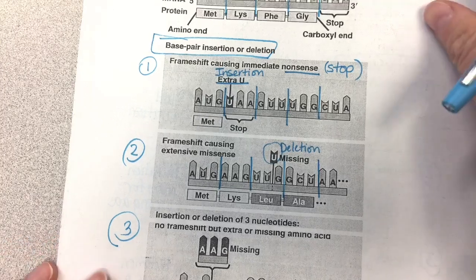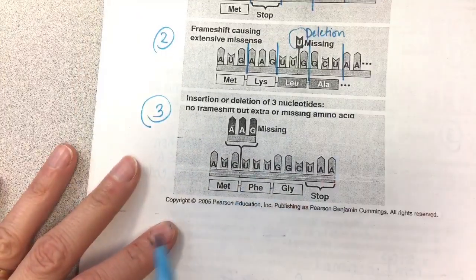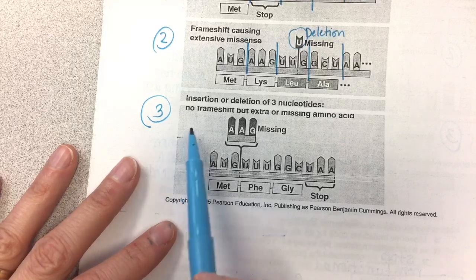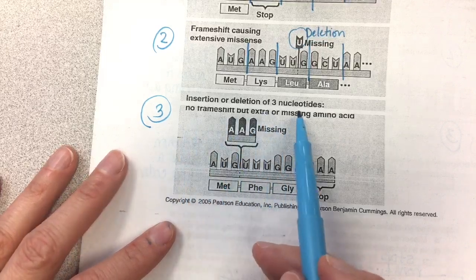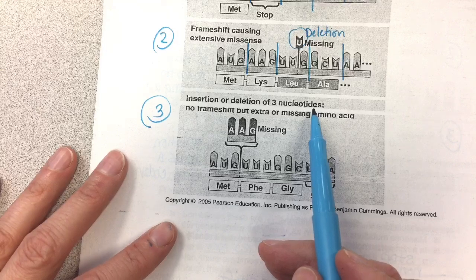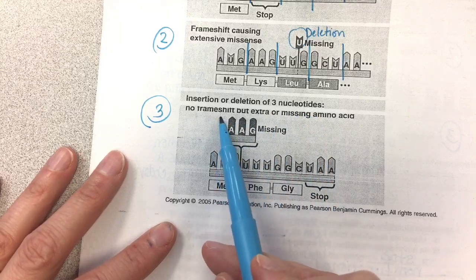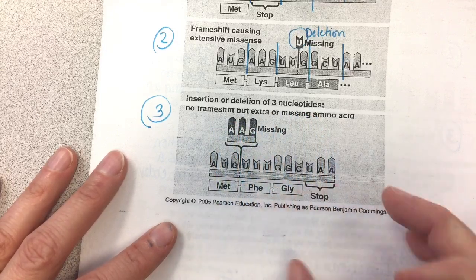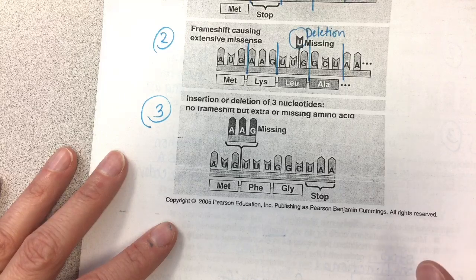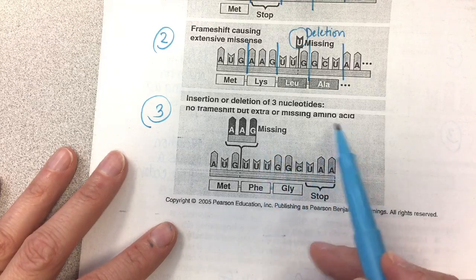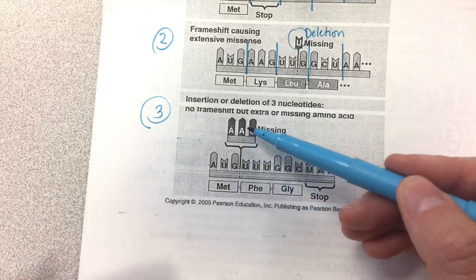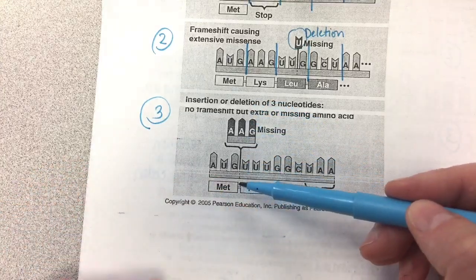And then lastly, the third type of insertion or deletion, it says insertion or deletion of 3 nucleotides. So an entire codon is taken out. So there's no frame shift. All the codons stay the same, but you're either going to have an extra or missing amino acid depending upon if you take a codon out or you add a new codon in.